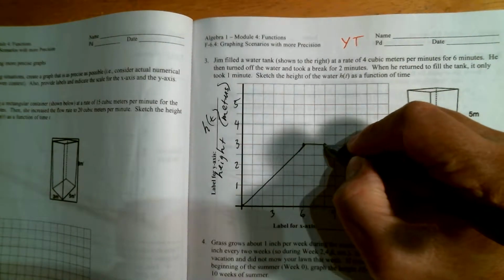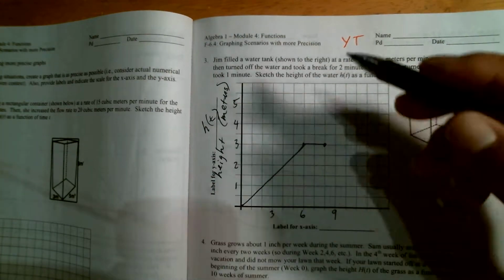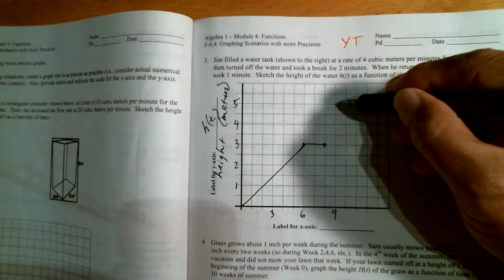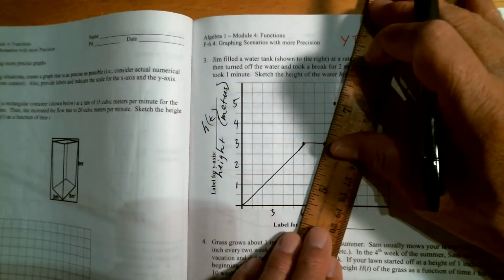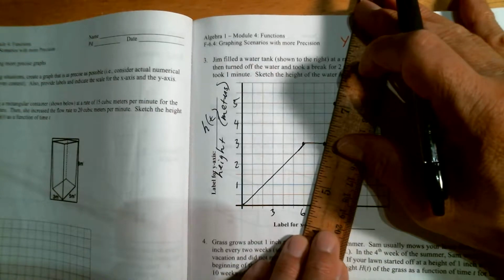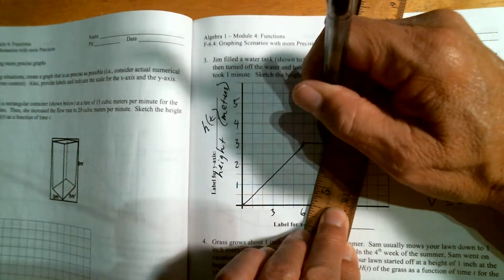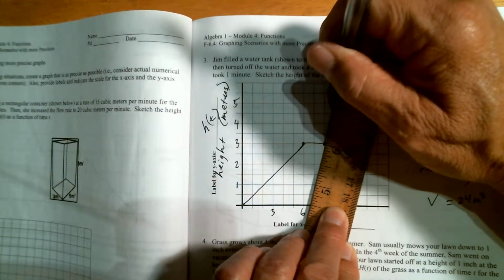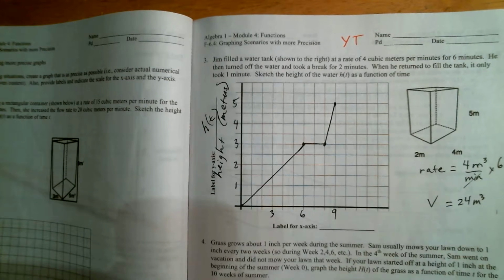But he took 1 more minute and he ended up here at the 5 meter mark. So let's draw that line again. Okay, it would be just like that. Okay. All right.